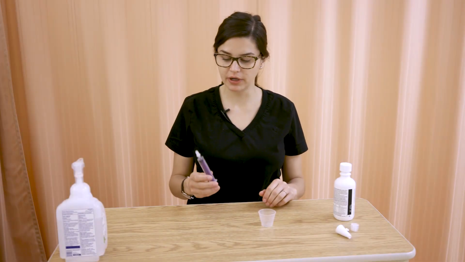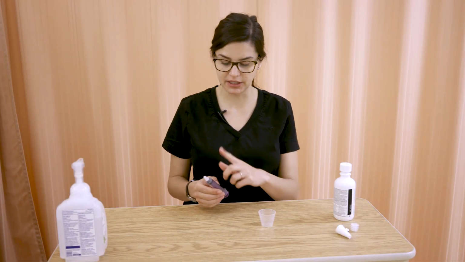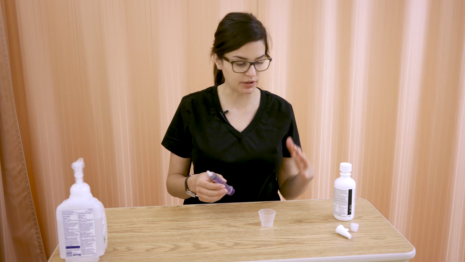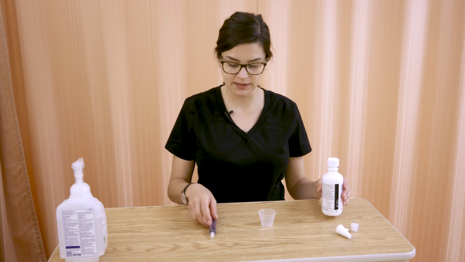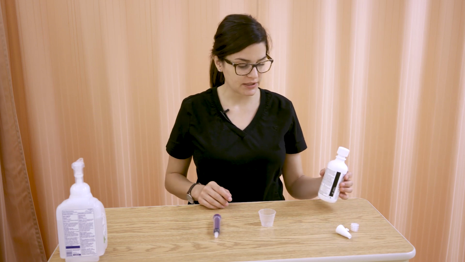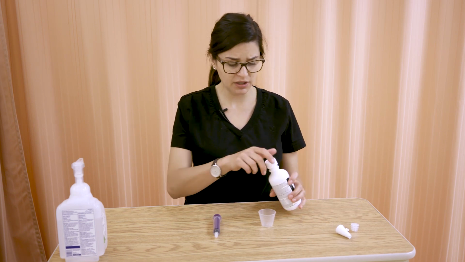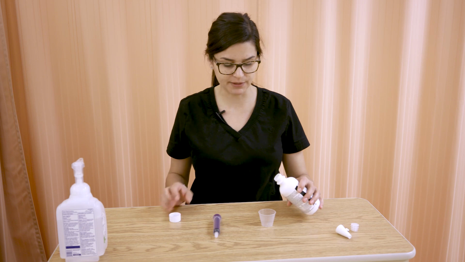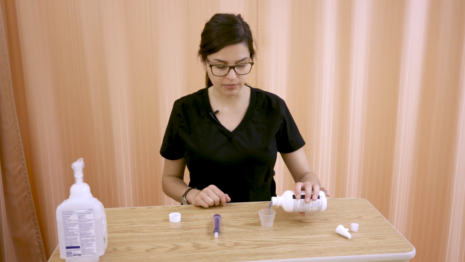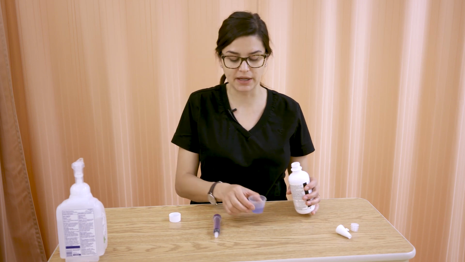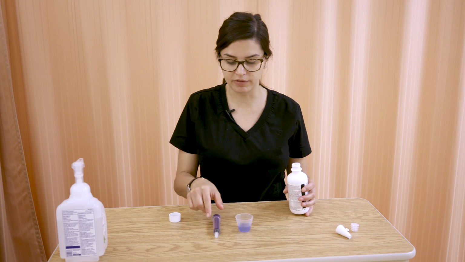So we're going to go over how to draw up medication and get an accurate amount in your syringe, how to draw up oral medication, suspensions, elixirs, etc. So we have our medication bottle. In our case, in lab, oftentimes what we'll get you to do is pour the medication into a plastic med cup and draw it out of there.